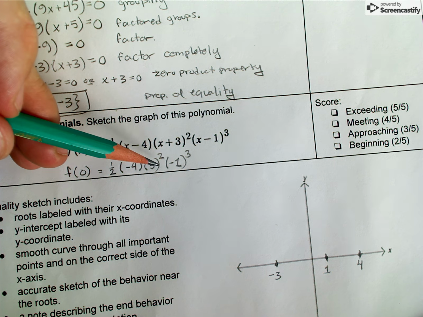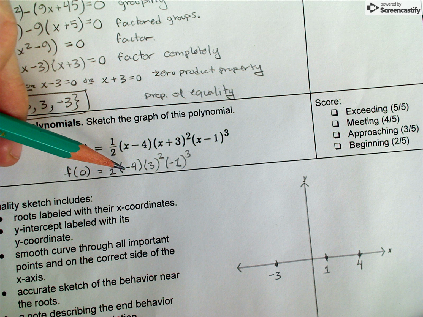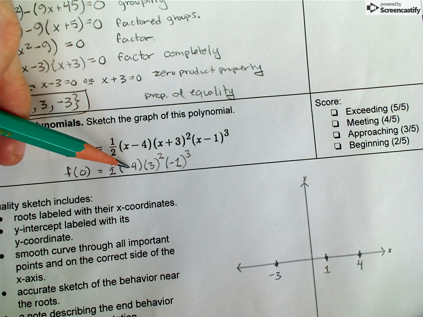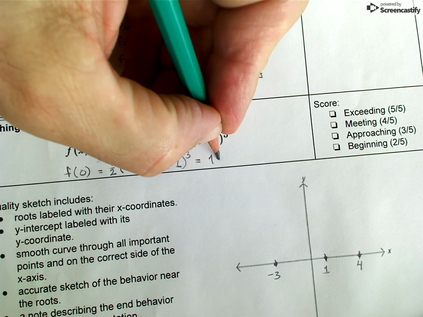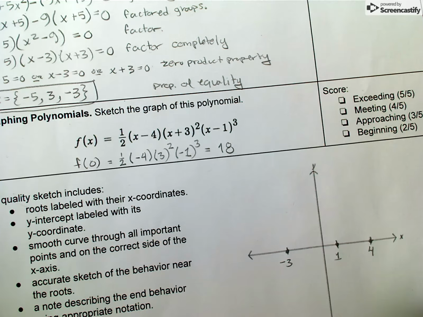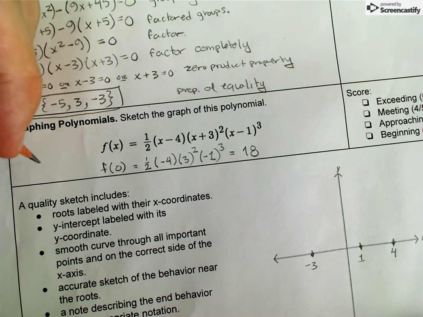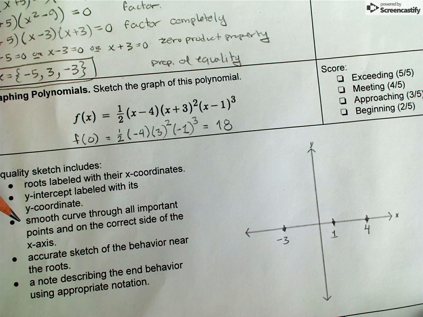So this together becomes a -9 times a -4. That is +36. And then I want half of that. So that gives me a +18. So I've just done a little calculation to figure out my y-intercept. Okay, and I'm going to use that information later.